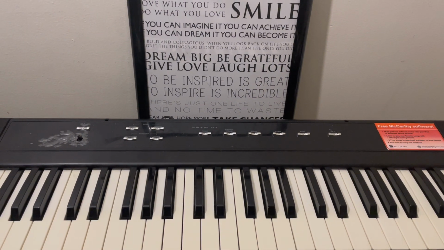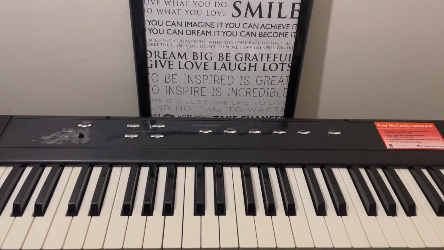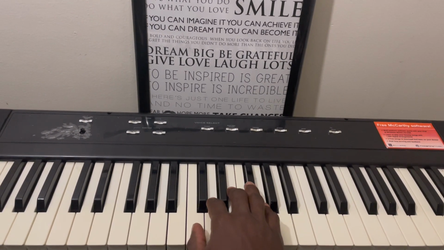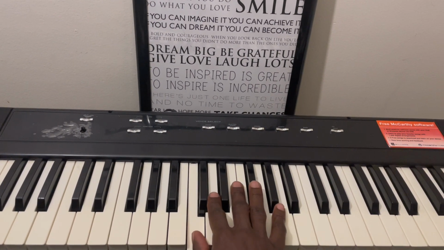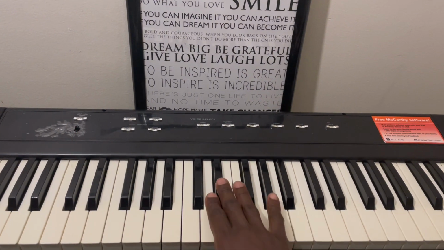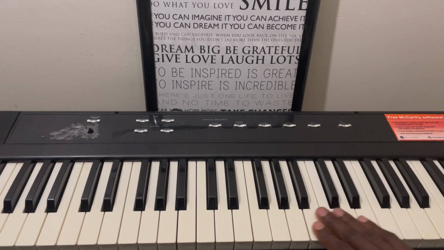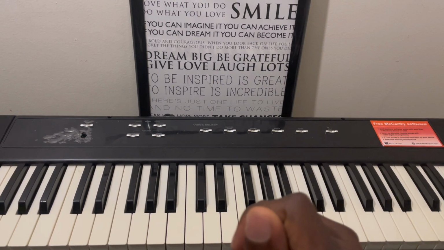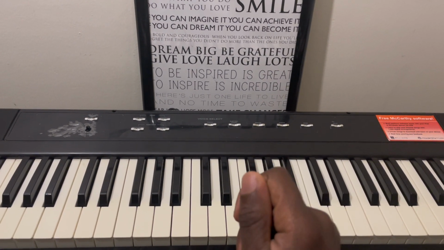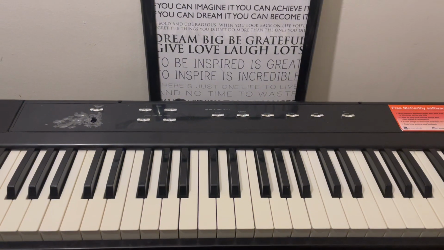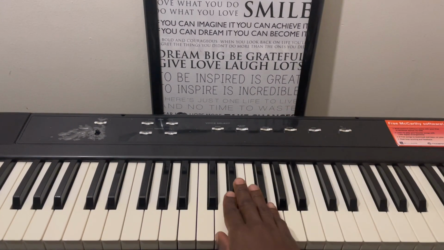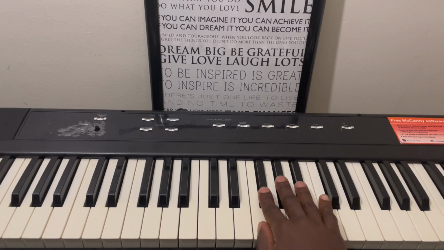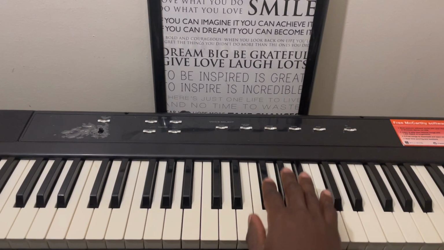We're going to be learning how to build scales, and by the end of this lesson, you should be comfortable with playing the C scale, the A flat scale, the E flat scale, every single scale. And why are you going to be so confident in that? That's because I'm going to give you a very simple formula that you will apply in every key, and you'll be able to build a scale on that key.